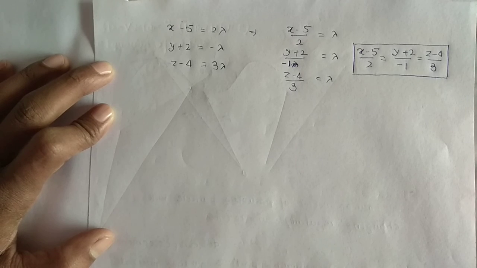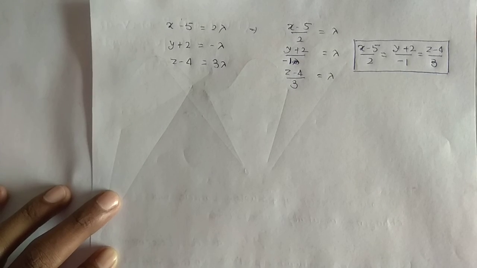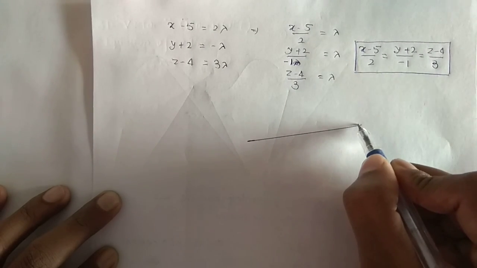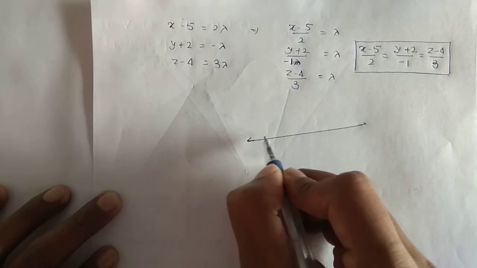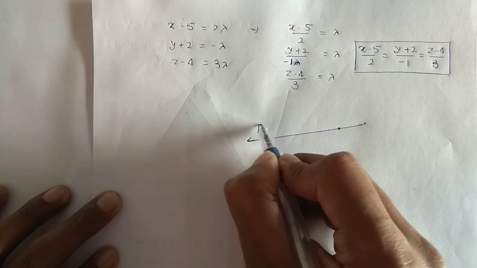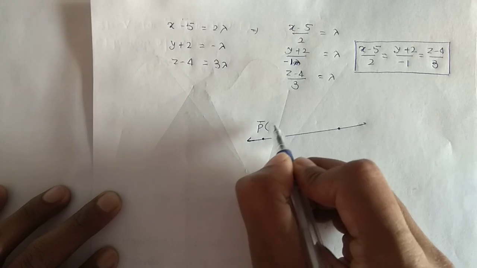Now we are finding another equation, if we know two points. Now we are trying to find the vector equation and Cartesian equation of a line if two points P and Q are given.